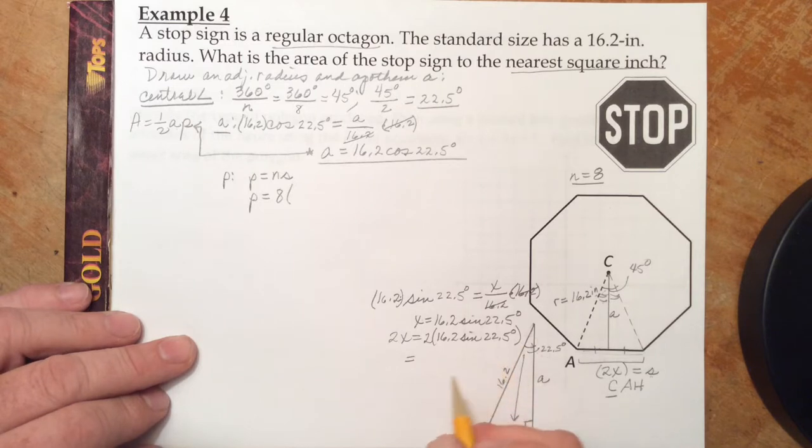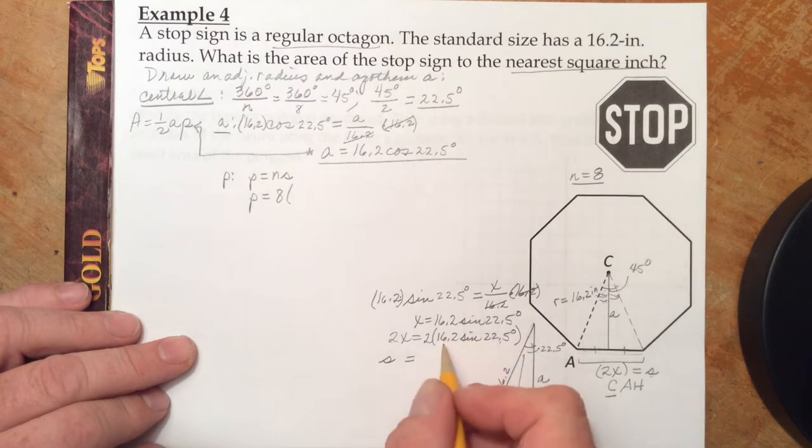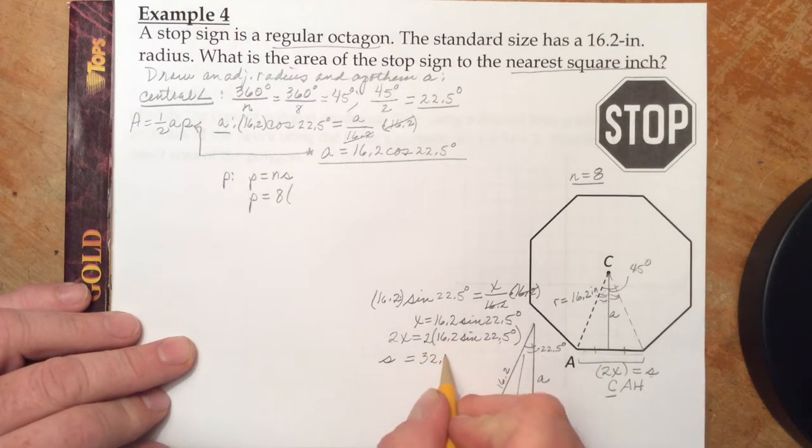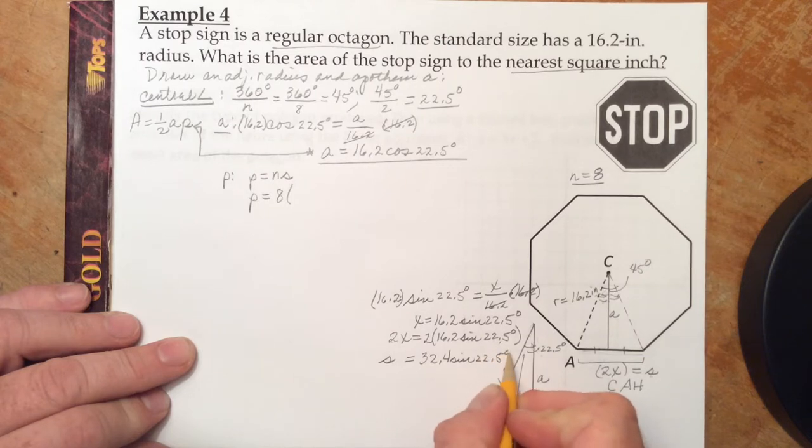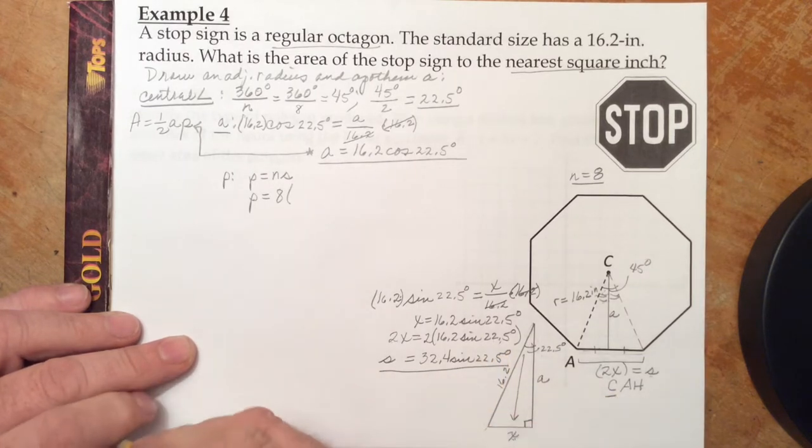Multiply it, divide it, add it, subtract it. You can't do that. So 2 times 16.2, 2x is the length of a side, S, as we defined it, and that gives us 32.4 sine 22.5 degrees. So here's our S.